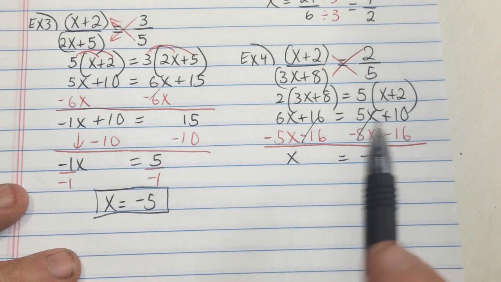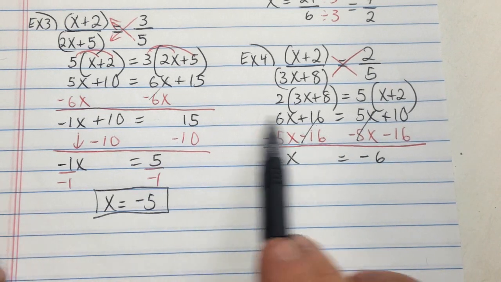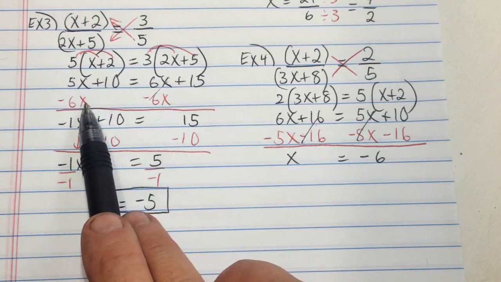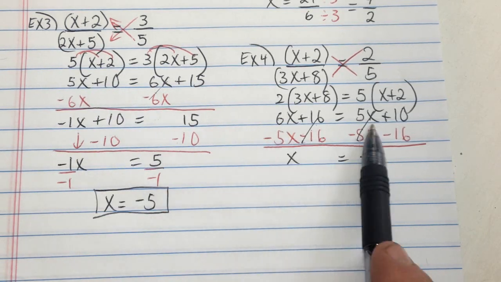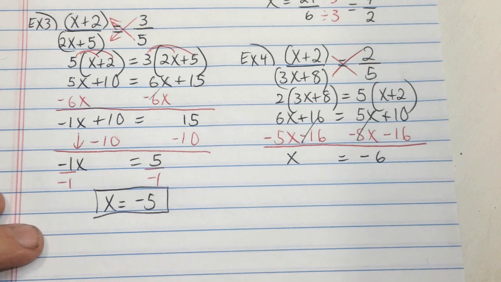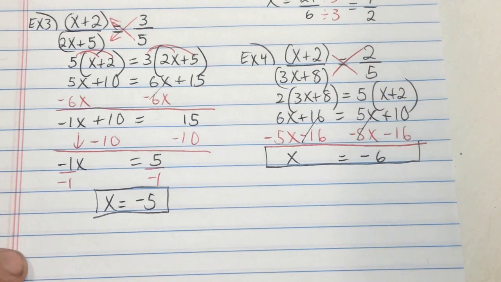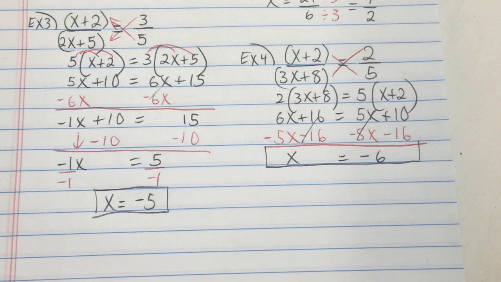Now, if you want to do this one step at a time, that's fine. I showed you on this side how we do it one step at a time. This is just doing these 2 steps in one step. As you get better with your algebra, you'll be able to do that. So again, the answer is x equals negative 6 for example 4. On this section, I did 8 examples, so we got 4 more to get through.